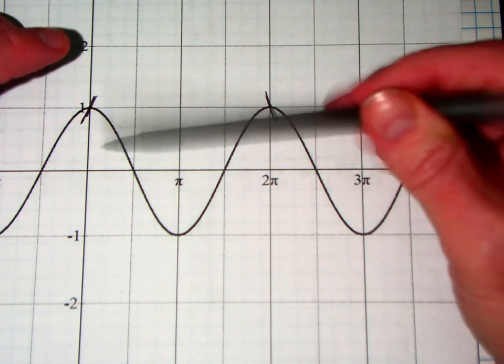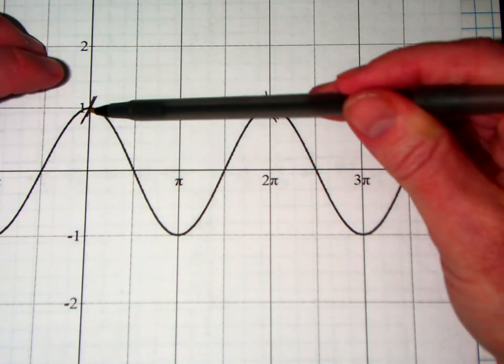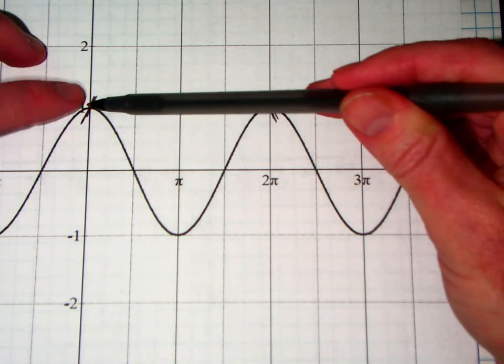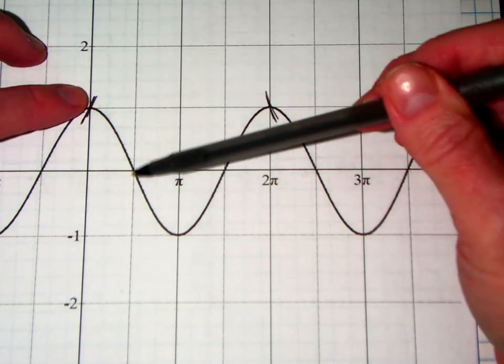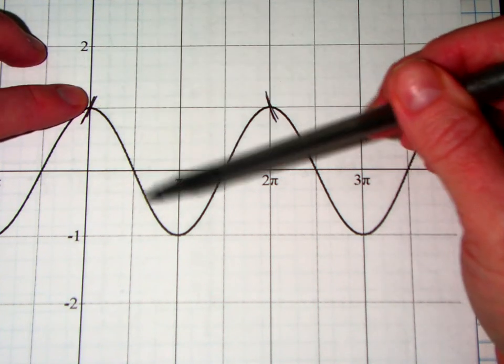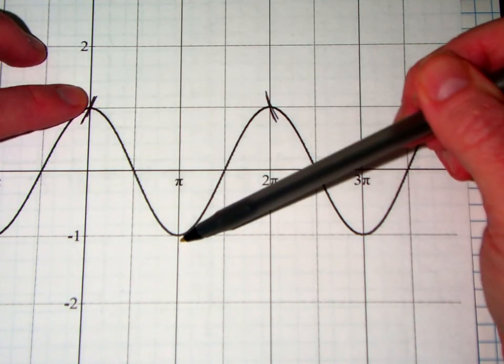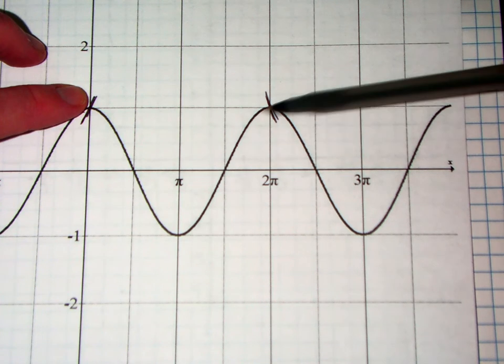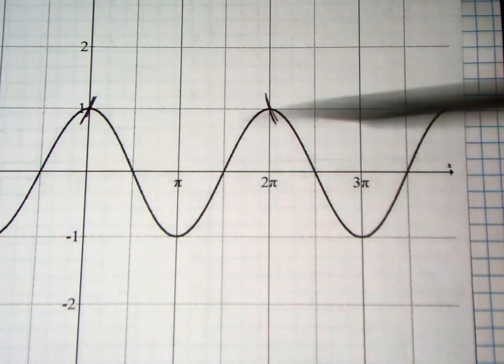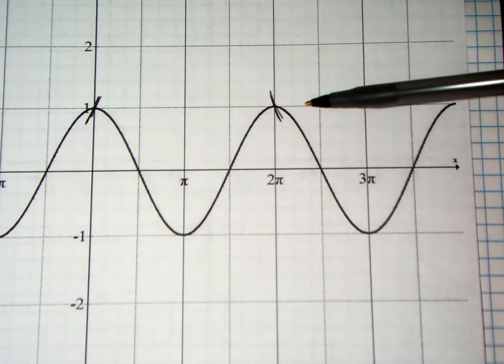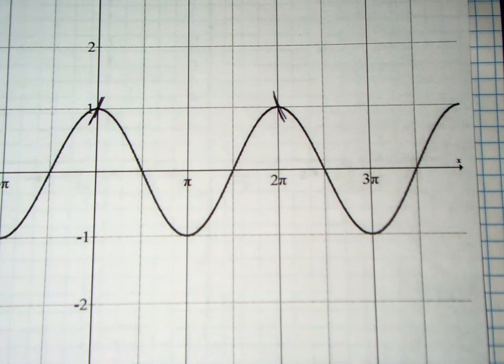Or another way to look at it is we're starting at the amplitude. So we start at the amplitude, and then, assuming it's positive, we're going to go down to the middle, down to the equator. We're going to go down to the minimum value, back to the equator, and then back to our maximum, and that'll be one full period. And then we can extend that as long as we want to, if we want to do more of the graph. So we're going to do that.